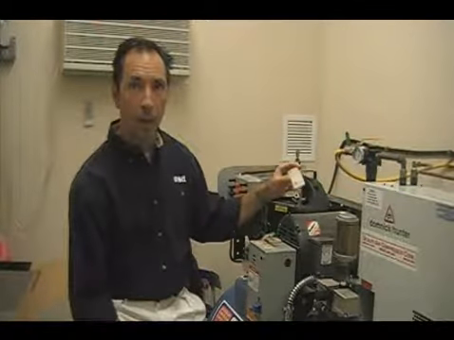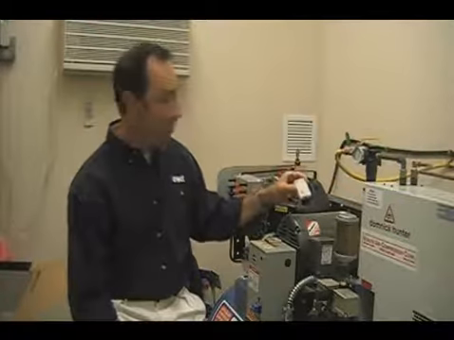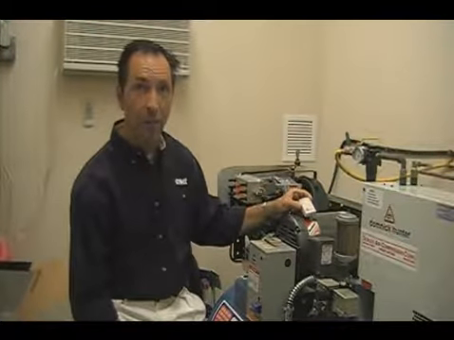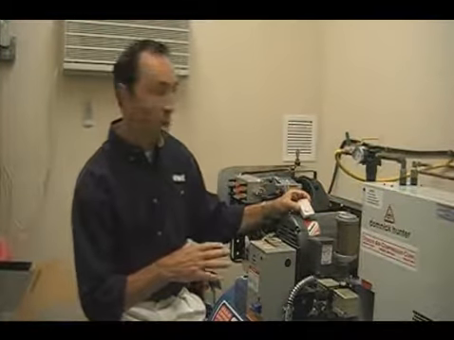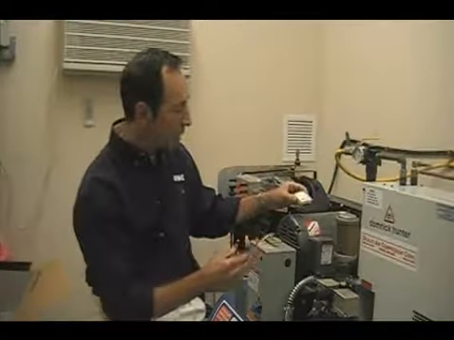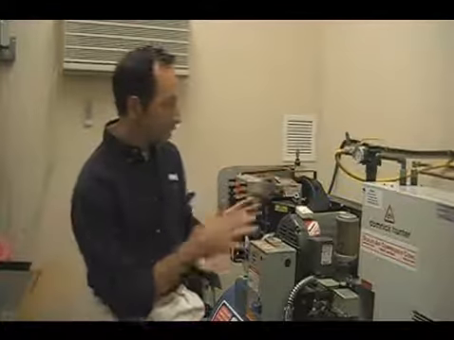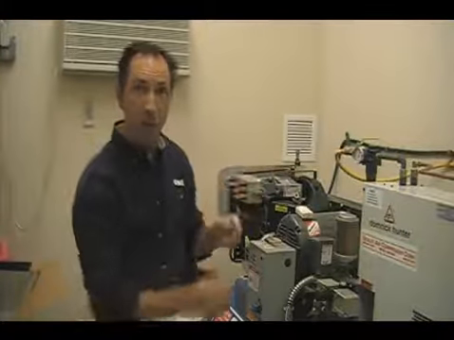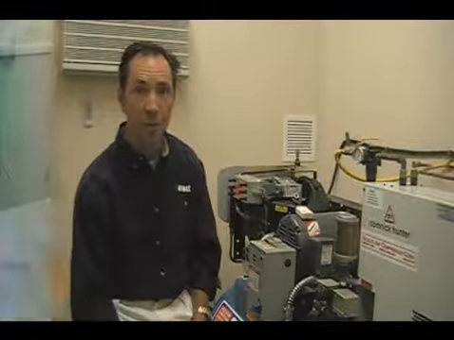This logger can store up to 43,000 on-off cycles, so this will give us a good amount of data to understand the machine utilization and duty cycle on this compressor. So I'll simply install it on the housing, and as soon as the compressor kicks on, we'll start storing the information and collecting it for us.